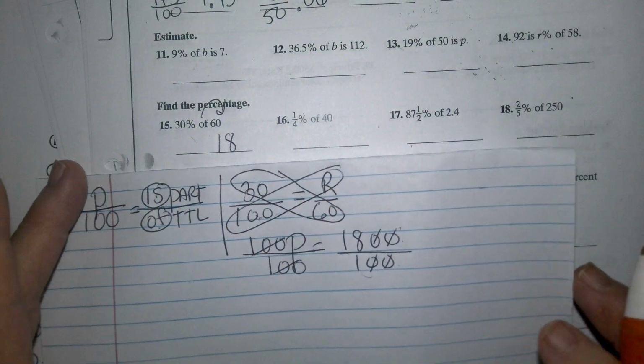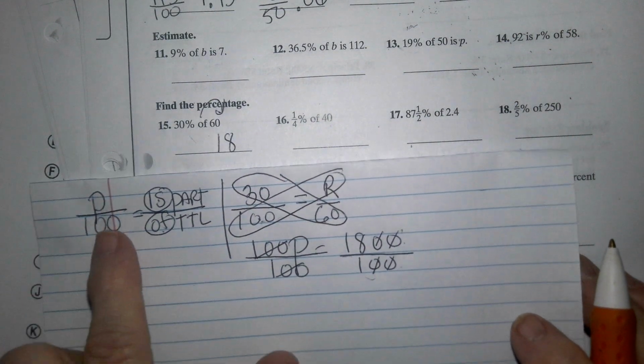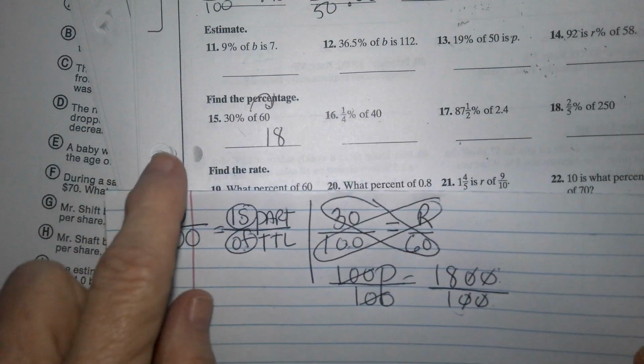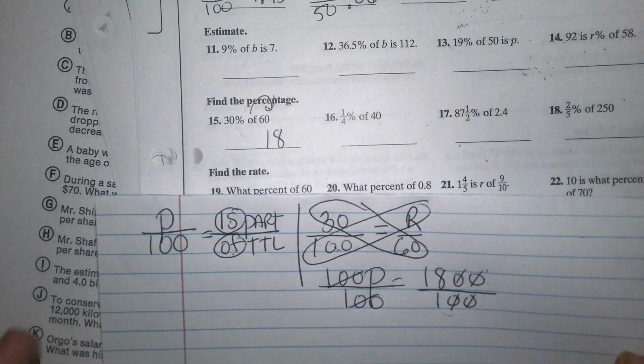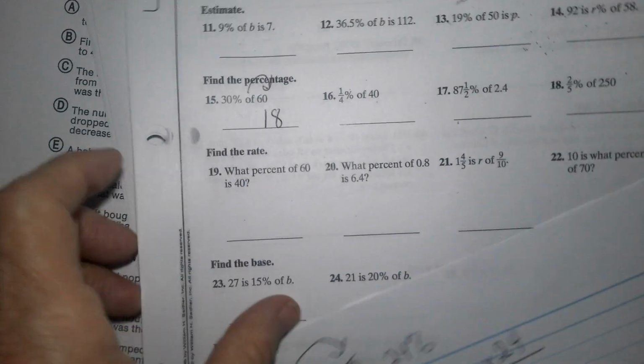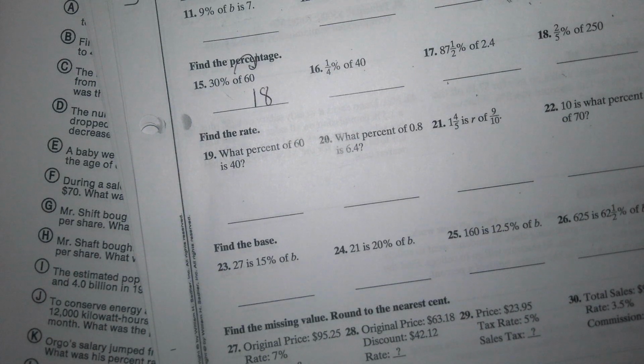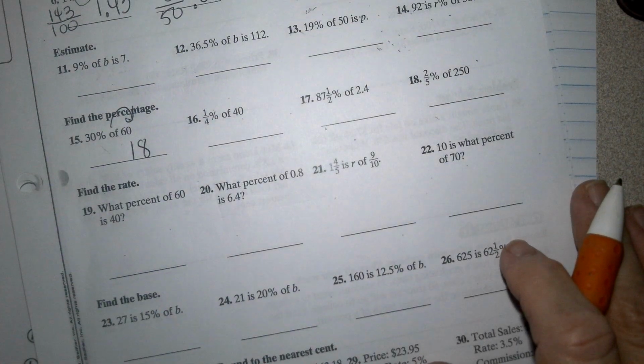30% of 60. You can also multiply, right? Yes, but I'm going to stick with setting it up. If you have your percent and your total, you can multiply, but when we come to these, you're not going to have all the parts, so you can't just multiply.